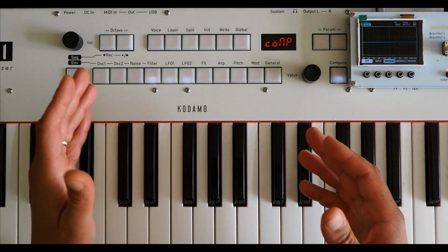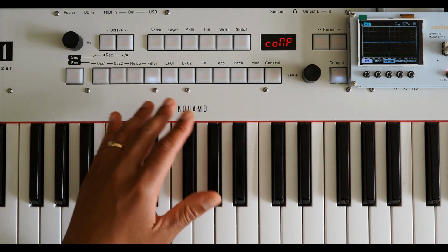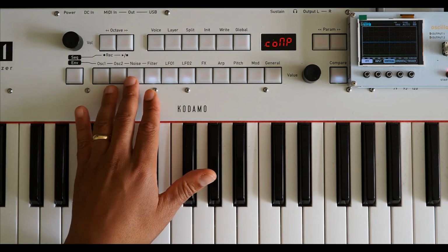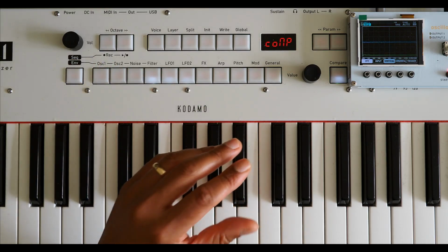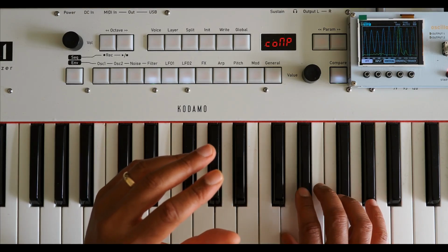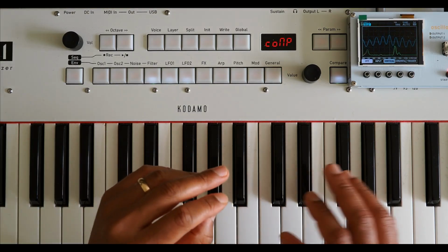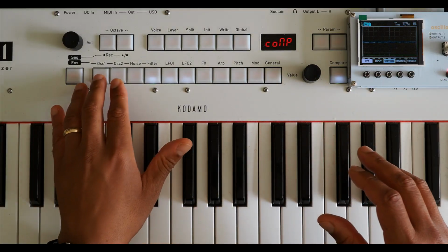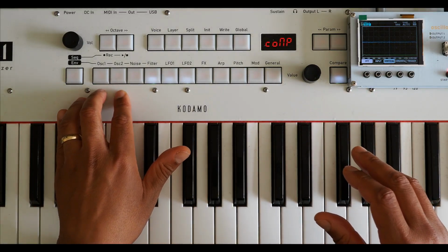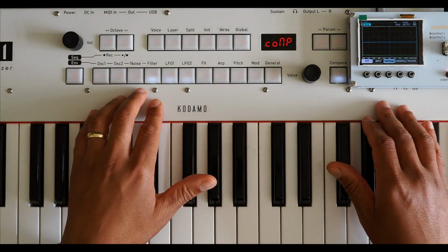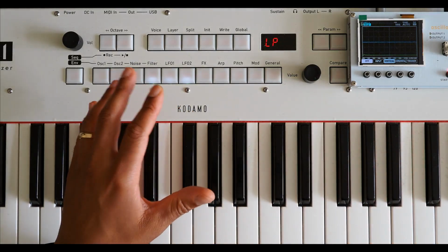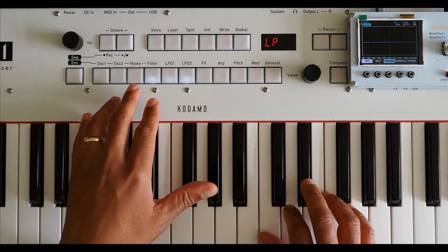Here I'm just using 2 oscillators and no noise really. So that's part of the point, is that we've got separate envelopes for each of oscillator 1 and oscillator 2, which really helps get some interesting and complex tones from the Mask 1.